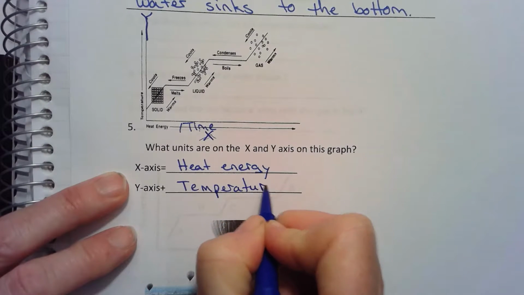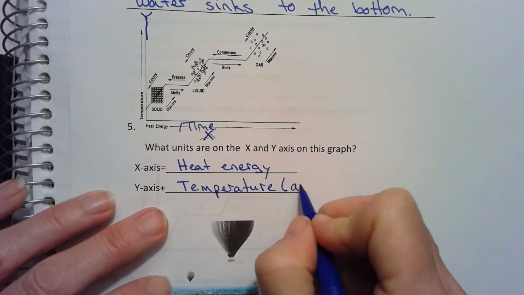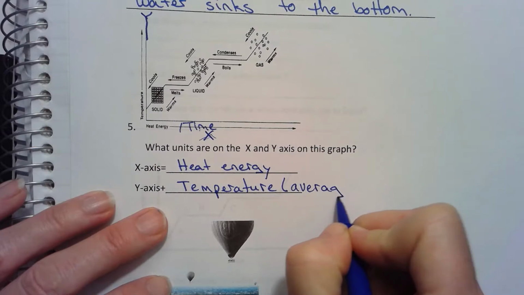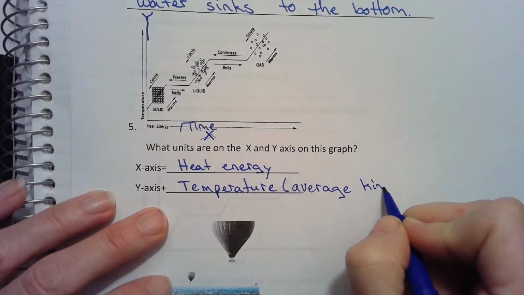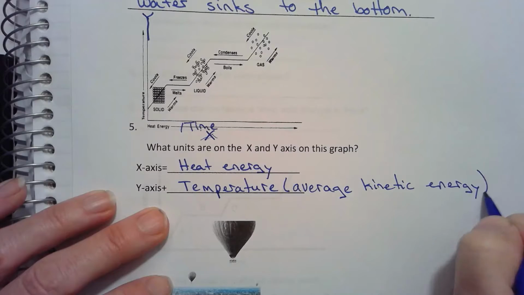And because this is a study guide, I'm just going to include what temperature means. Temperature is the word for average kinetic energy.